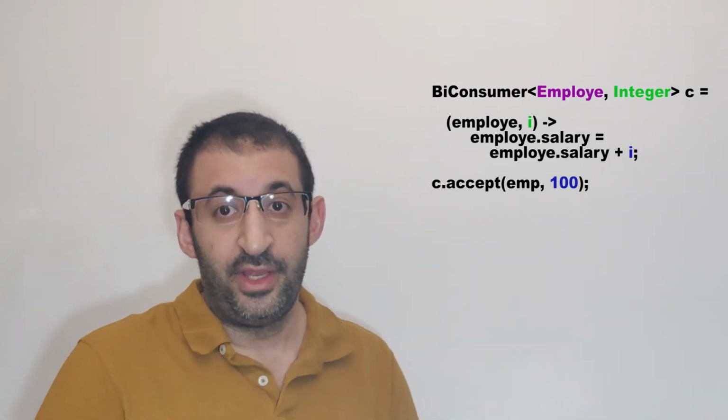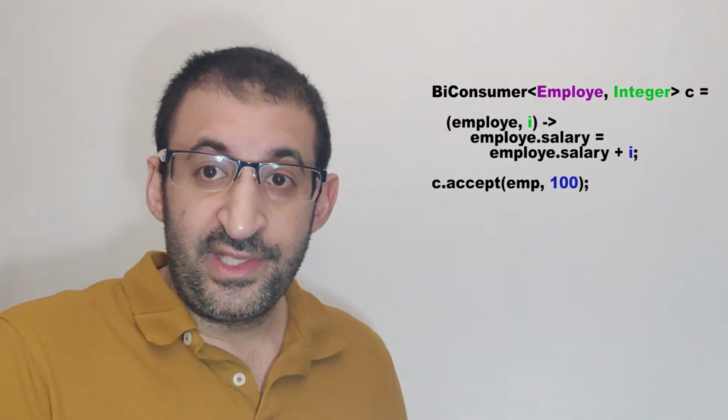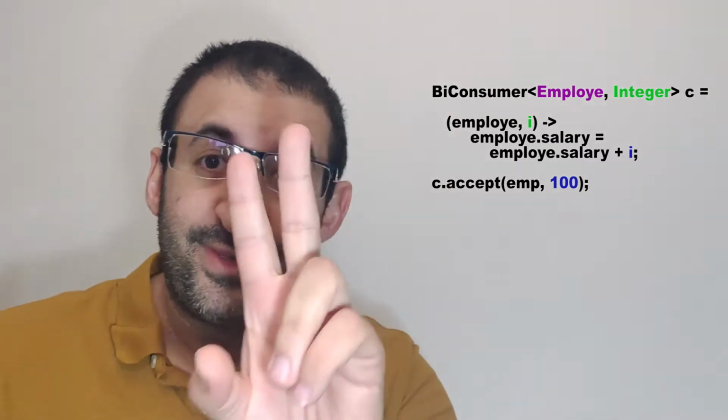So there is a problem. Can we resolve this? Yes, there is a primitive type for BiConsumer also, but we can only control one input type, not both. I repeat, we can control here only one input type parameter, not both.